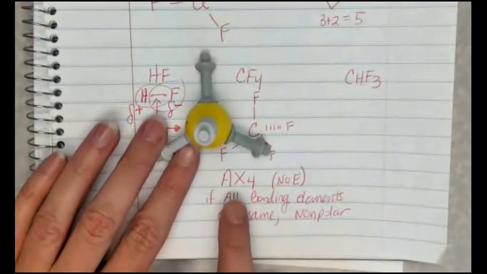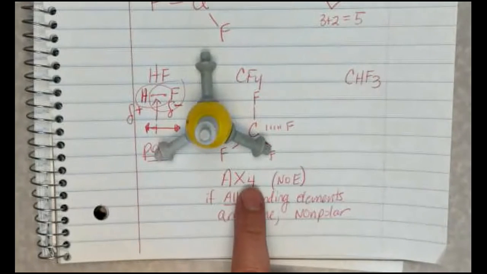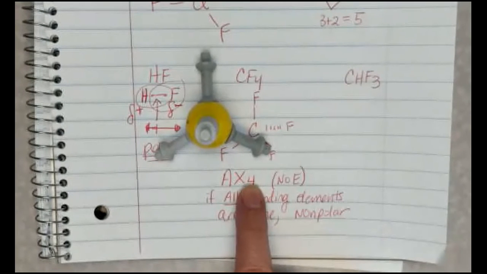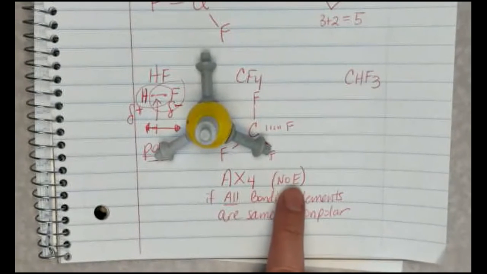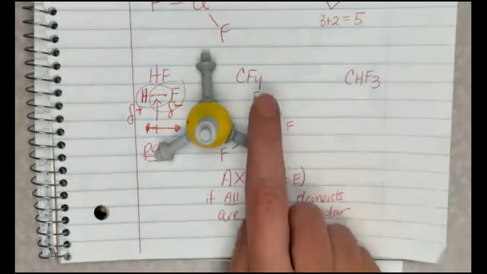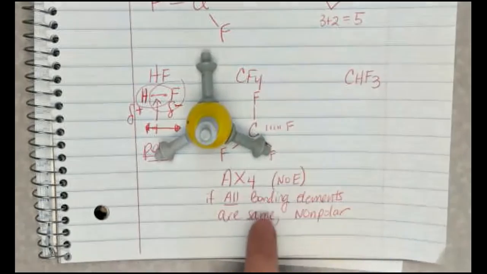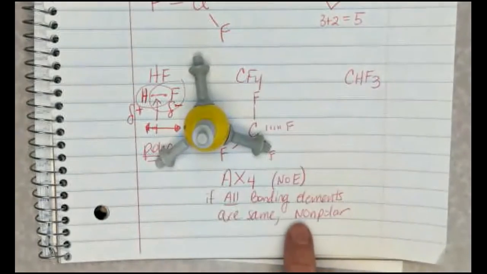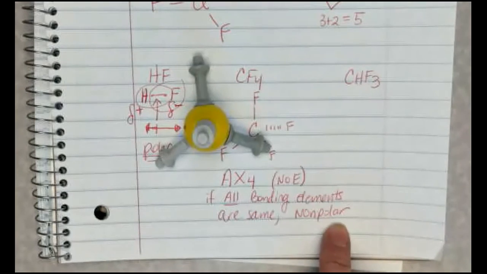So what you look for is if you have an electron geometry AX2, AX3, AX4, AX5, AX6, you don't want to have any lone pairs because that'll distort everything. And if all bonding elements to the center, right, of all those terminal elements, if they're all the same element, like in this case, fluorine, fluorine, fluorine, fluorine, then overall the molecule will be nonpolar.